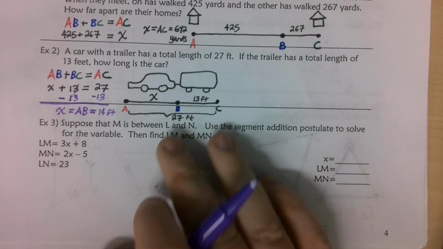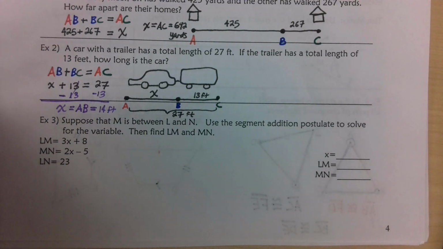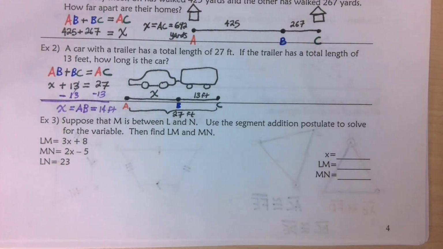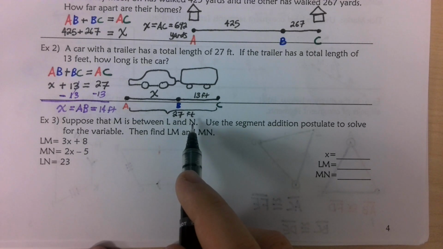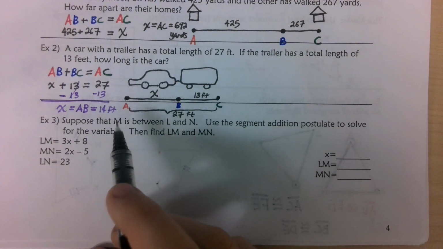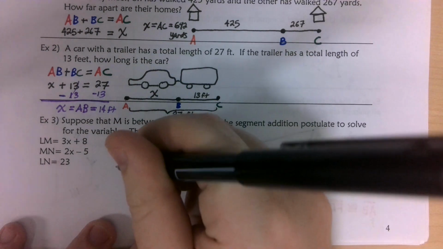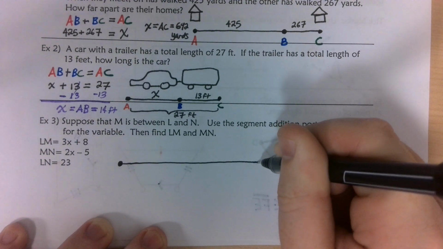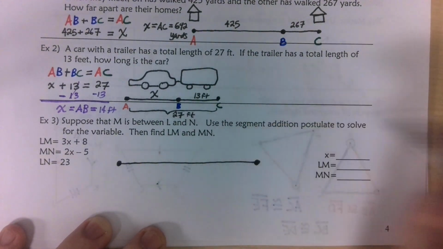Finally, we are on example 3, and this is going to be where we put it all to the test. This time, there's no concrete word problem. This is an abstract one. Suppose that M is between L and N. We can assume that M, L, and N are points, because we've been dealing with points this entire time. Although technically I suppose they could also be planes, but we're not working with planes. We know that they're points.